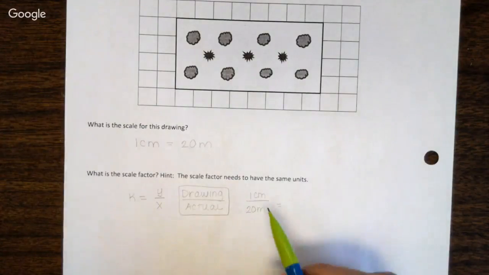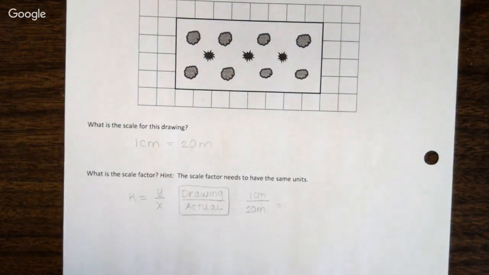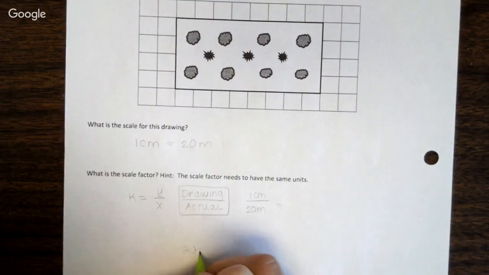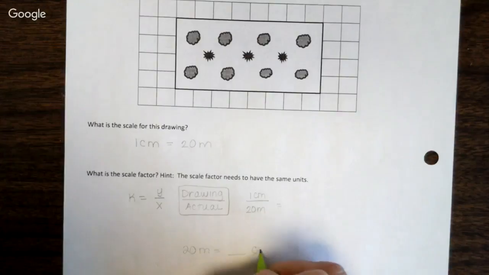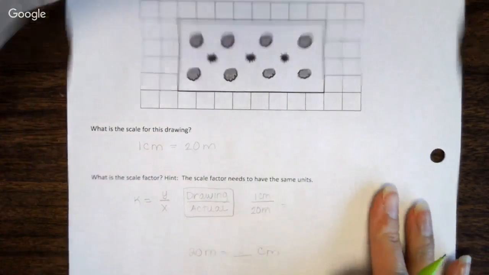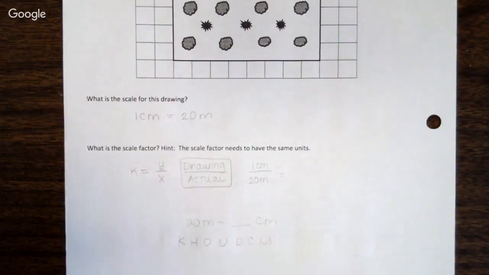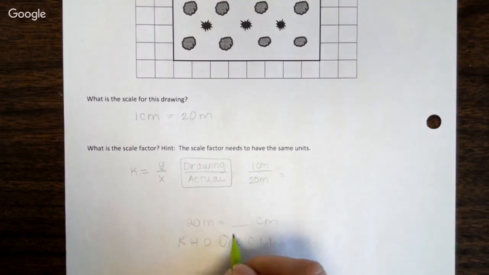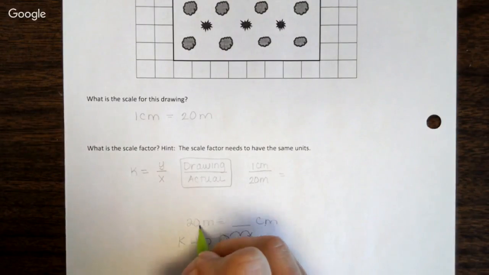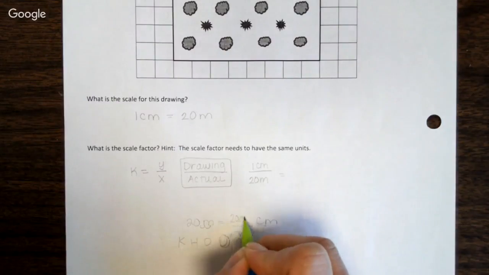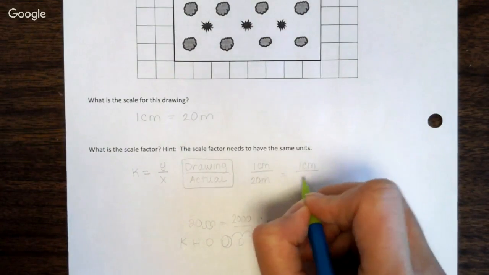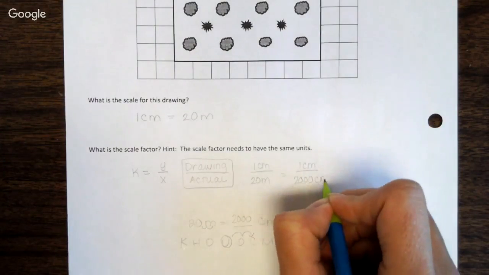Now, we can't do anything because they are not the same units. So we're going to change 20 meters to centimeters. If I go back to King Henry, I'm just going to write this on my paper. King Henry doesn't usually drink chocolate milk. That's the saying that I like to use to help me remember the order. Once again, King Henry doesn't usually drink chocolate milk. Anyways, we're going from meters, which is the U, to centimeters. So we're going 2 spots to the right, and I get 2,000 centimeters. So let's change the 20 meters to 2,000 centimeters.